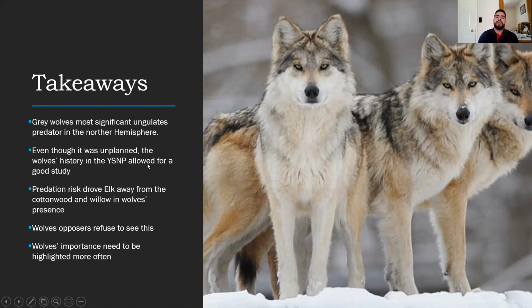Next, we have to mention that even though this whole history of Yellowstone National Park, including the wolves' removal and reintroduction, came out to be fortunate, it was never planned to. But scientists ended up learning a lot about these wolves and different predator and prey relationships through this whole reintroduction of wolves. And next we have that predation risk drove elk away from the cottonwood and willow young plants.